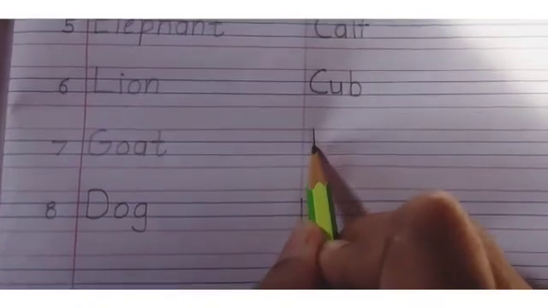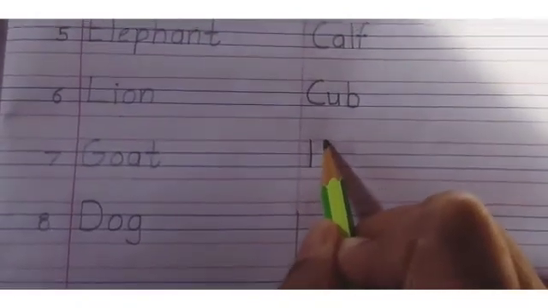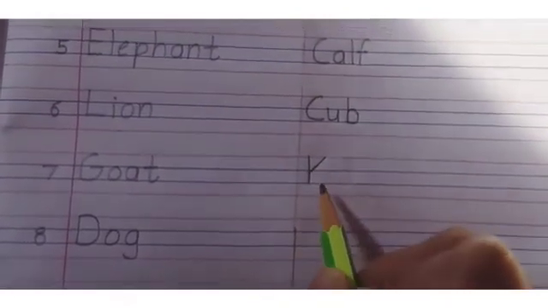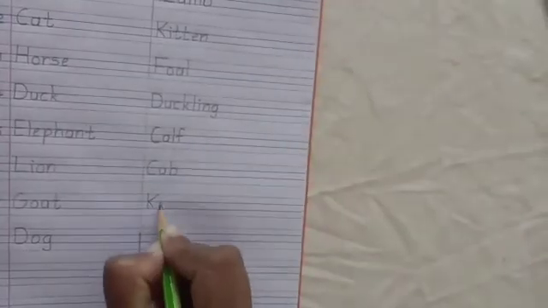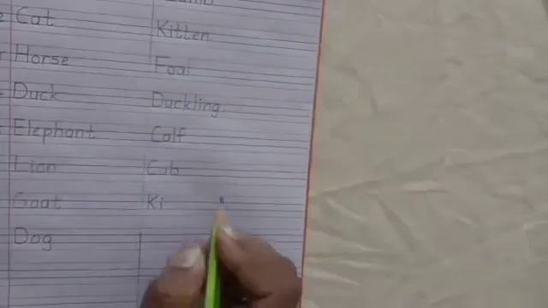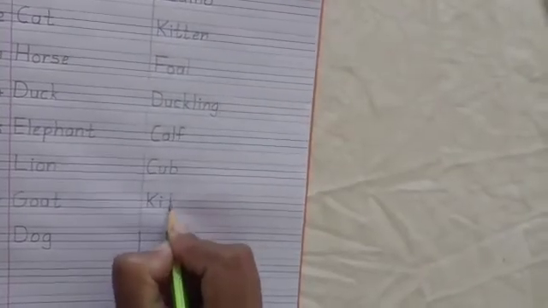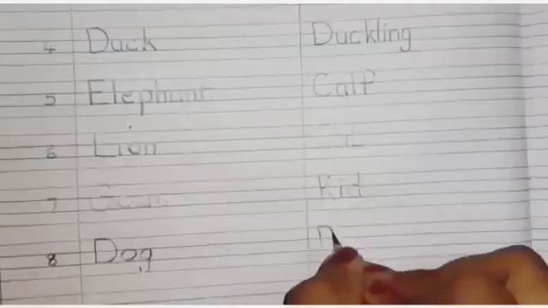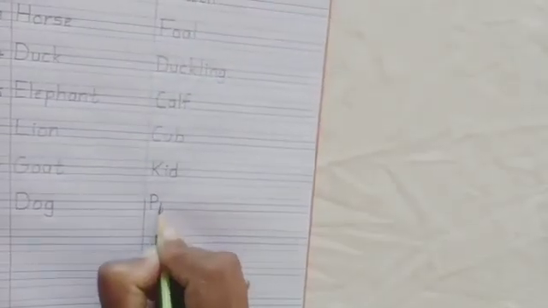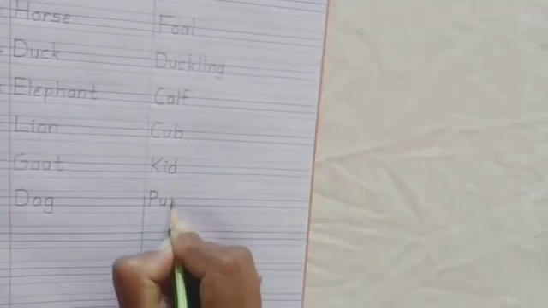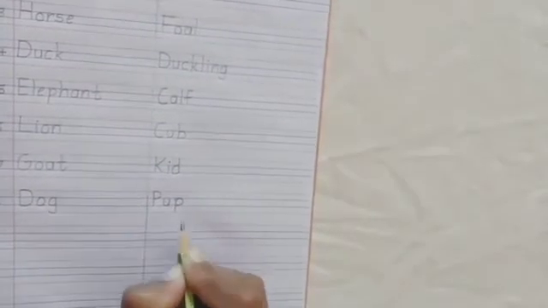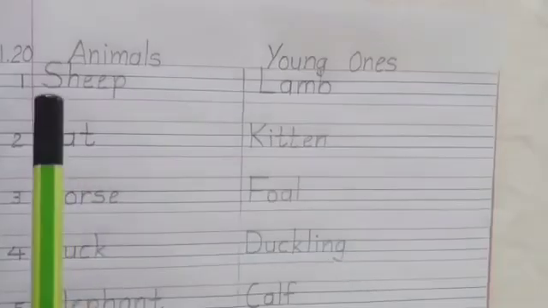K capital, small I, D, kid. Young one of dog is pup. P capital, U, P, pup. Now kids, let's repeat them once again.